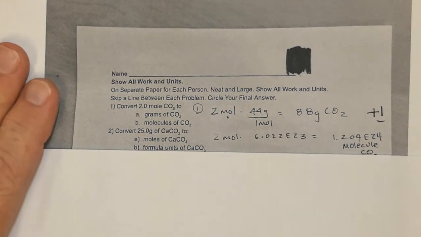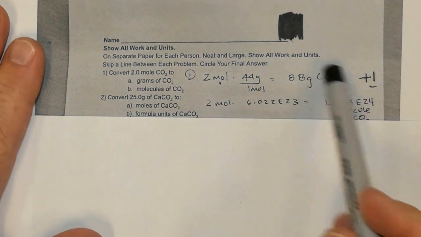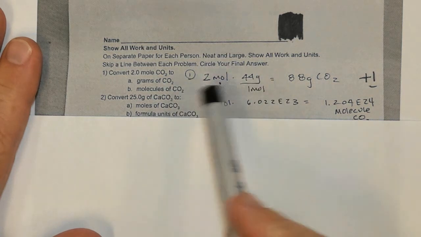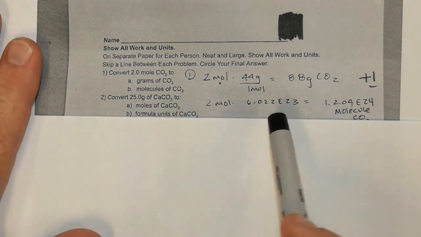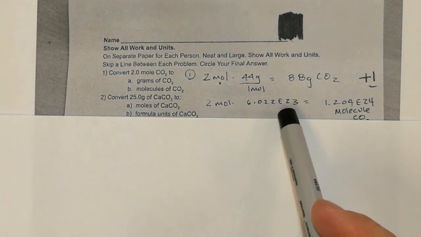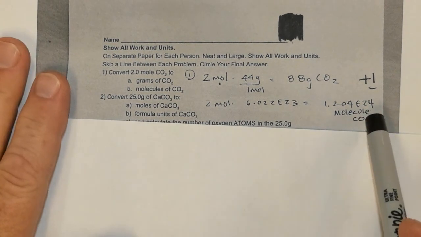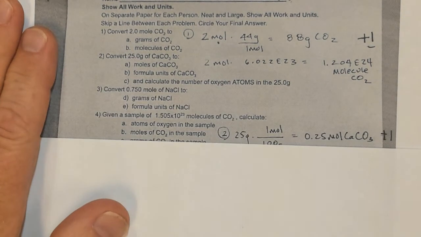Number 1, 2 moles of CO2 to grams should end up with 88 grams, because there's 44 grams in a mole when you add up CO2 in the periodic table, plus 1. B, 2 moles to number of molecules, multiplied by Avogadro's number, should end up with 1.2 times 10 to the 24th molecules. It's not worth a point, just make sure you have it correct.